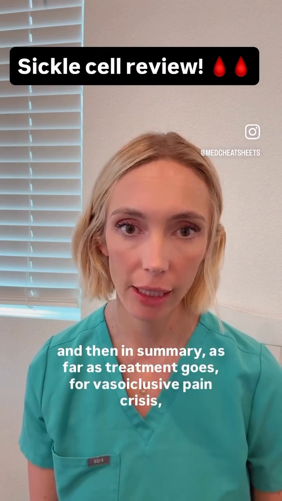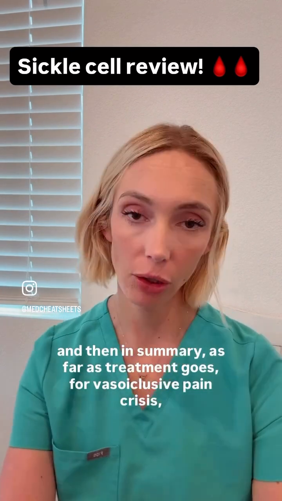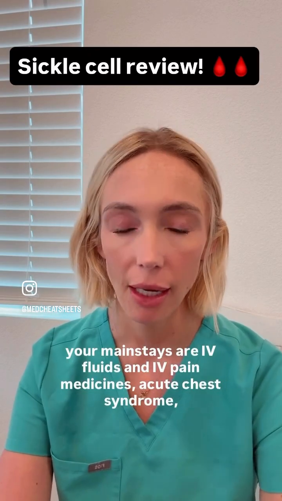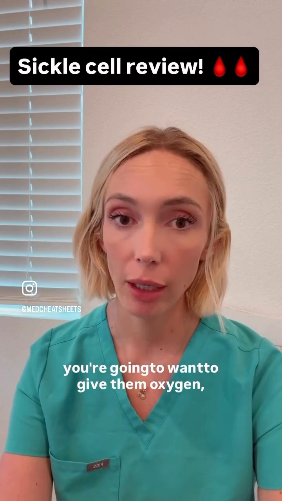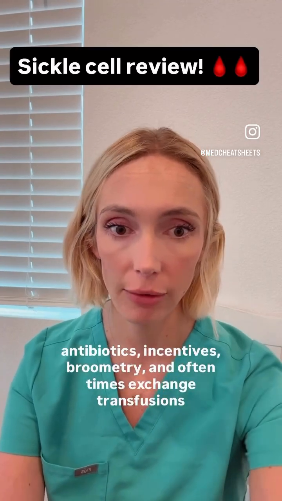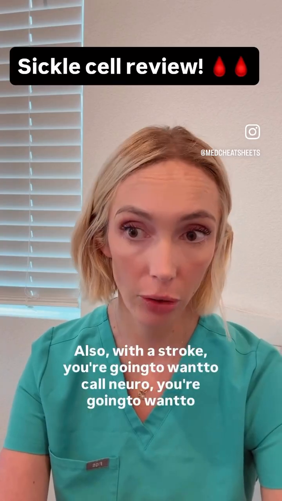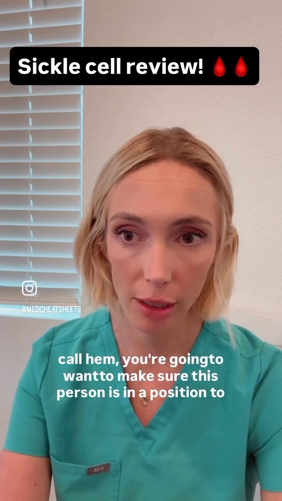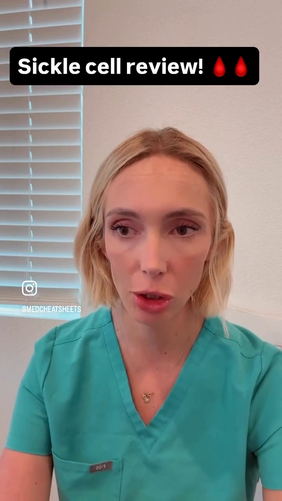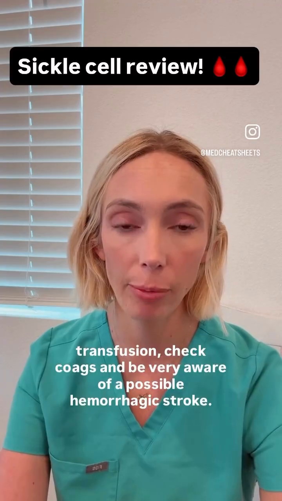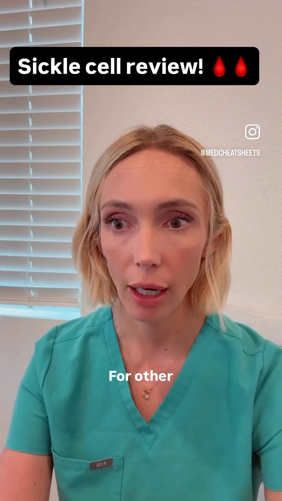And then in summary, as far as treatment goes, for vaso-occlusive pain crisis, your mainstays are IV fluids and IV pain medicines. Acute chest syndrome, you're going to want to give them oxygen, antibiotics, incentive spirometry, and oftentimes exchange transfusions. Also, with a stroke, you're going to want to call neuro, you're going to want to call heme, you're going to want to make sure this person is in a position to immediately get an exchange transfusion, check coags, and be very aware of a possible hemorrhagic stroke.